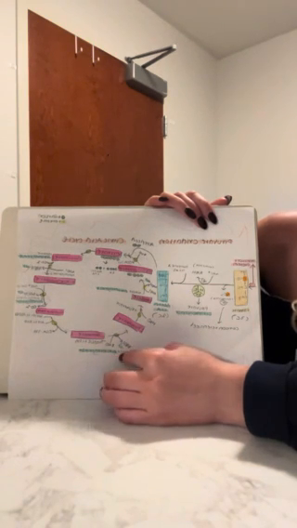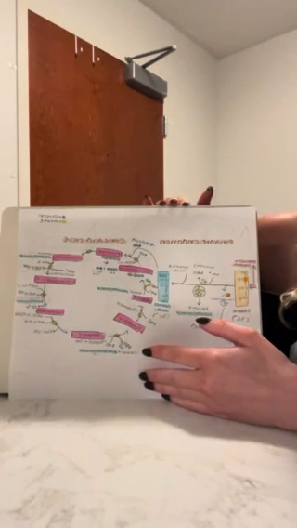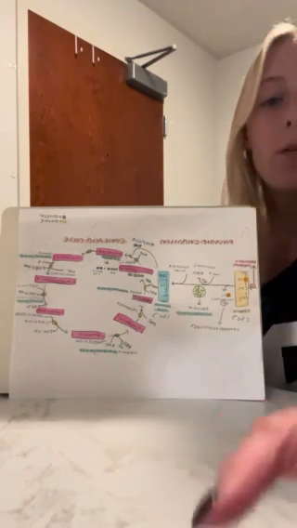It reduces a lot of electron carriers, which is really important because they're all used in the electron transport chain. Overall, it sets up everything so that the electron transport chain can run smoothly and so that all of the ATP can be produced for the organism.